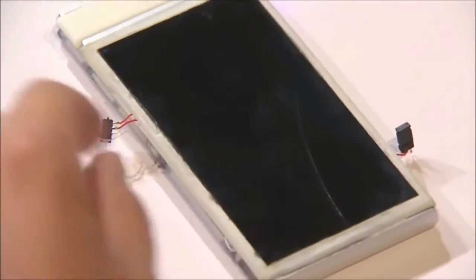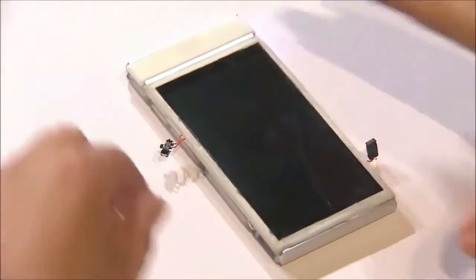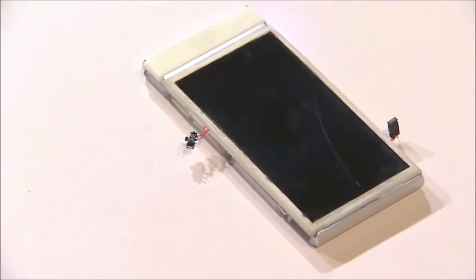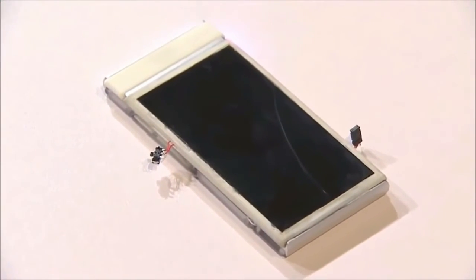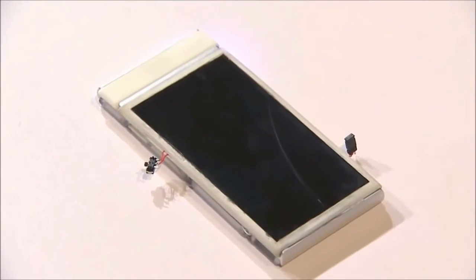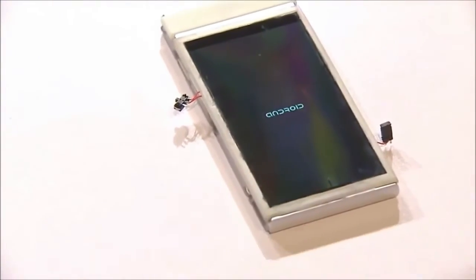There's the LED. Oh, flash. This is promising. All right.